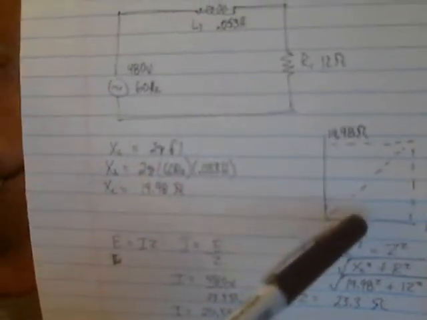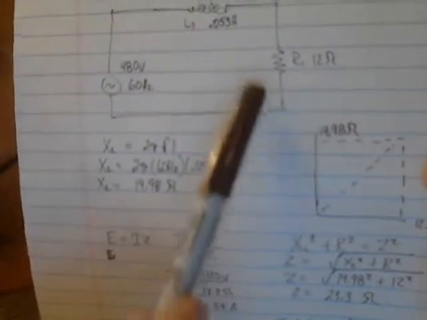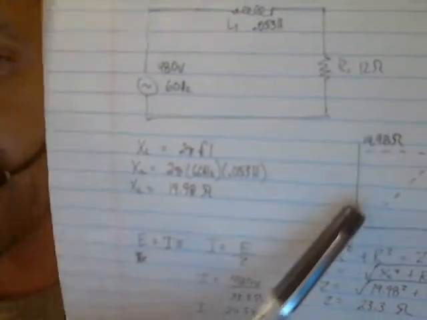Okay, now that we have those two values, we can figure out what our total impedance is in the circuit, and then figure out what the current flow is. Because these are 90 degrees out of phase, we're going to treat this as a right triangle. So we're going to plot our resistance value on this horizontal axis, and then we're going to plot our inductive reactance value on this vertical axis here.